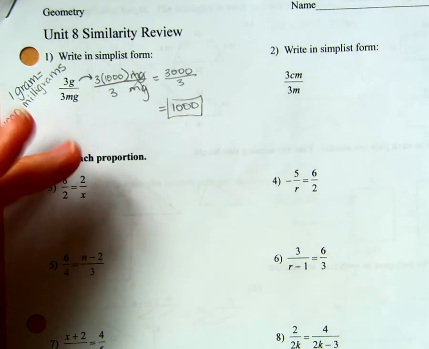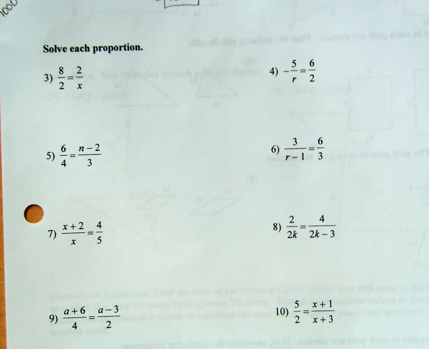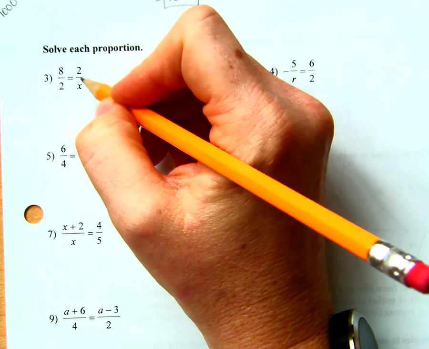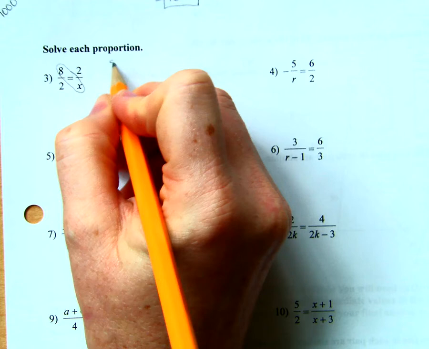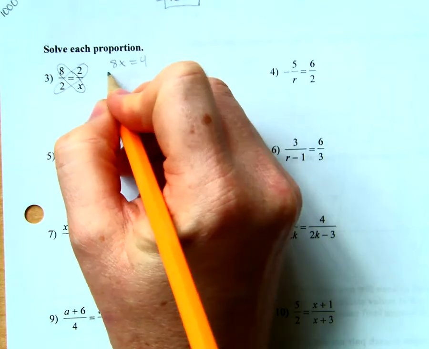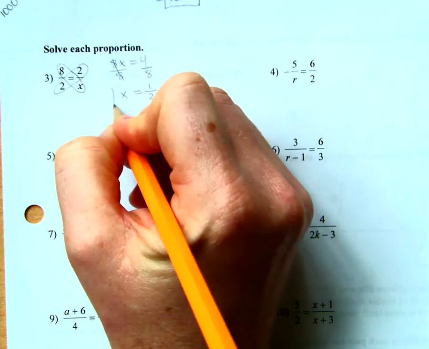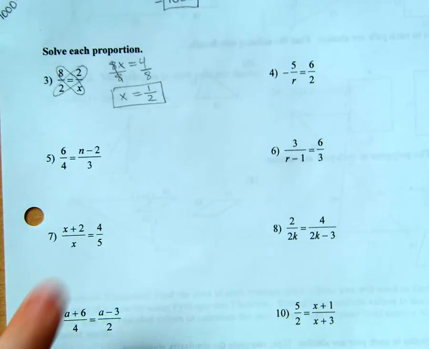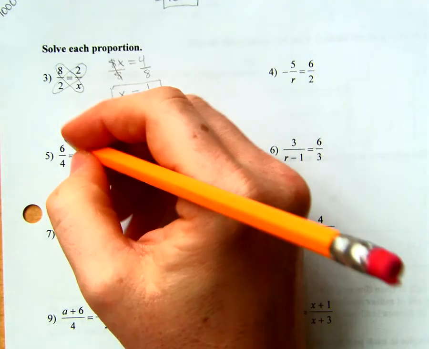All right, the next ones are some basic algebra skills here. Can you solve a proportion? And so we've got that cross product property or butterfly method where we multiply the extremes together. So in this case it would be 8x equal to multiplying the means together, which in this case would be 4. And then we're going to just be left with a simple algebra problem. Not all of them will be this easy. And we can always plug our answer back in and check to make sure that we are correct. Okay? So all of these are worked the same way.